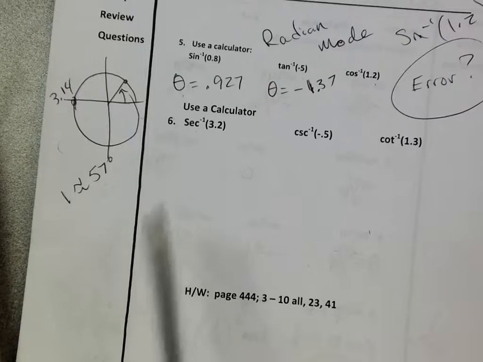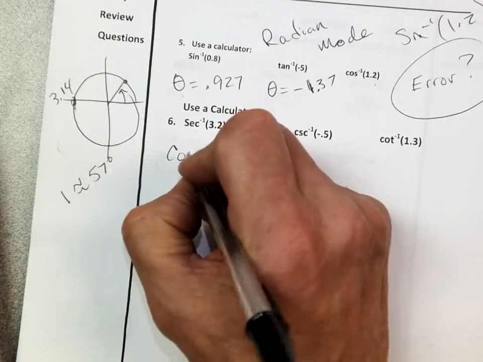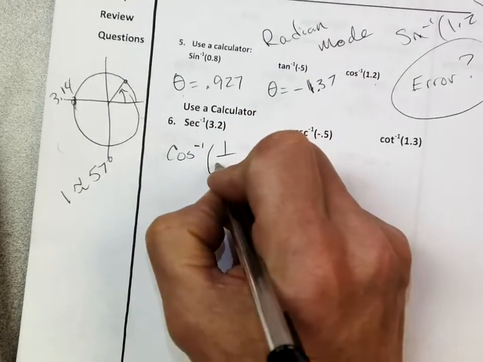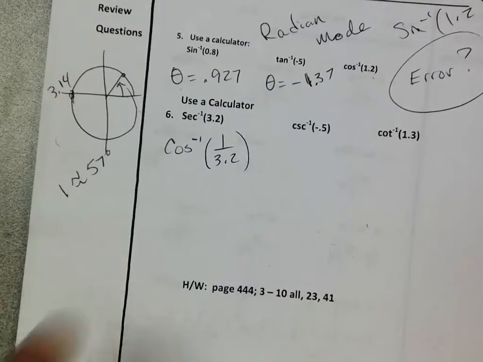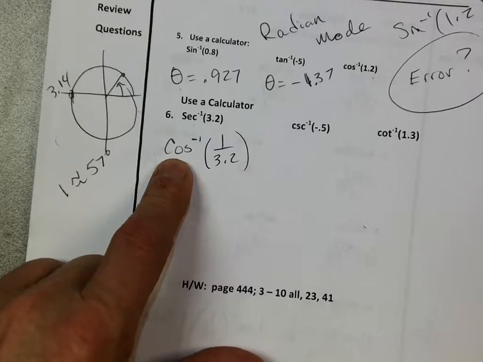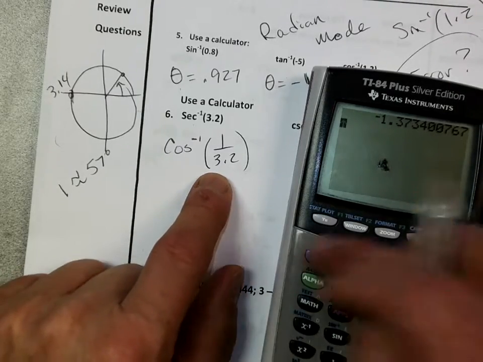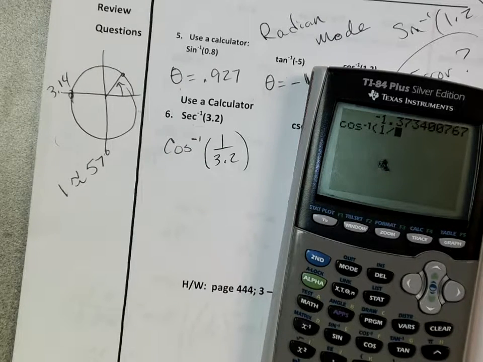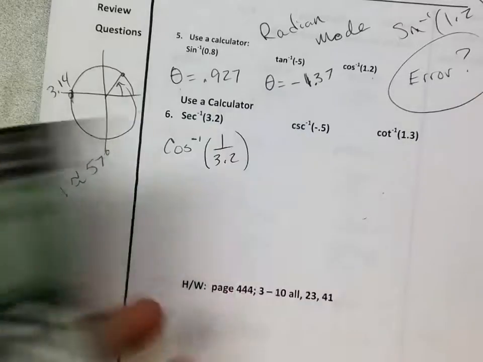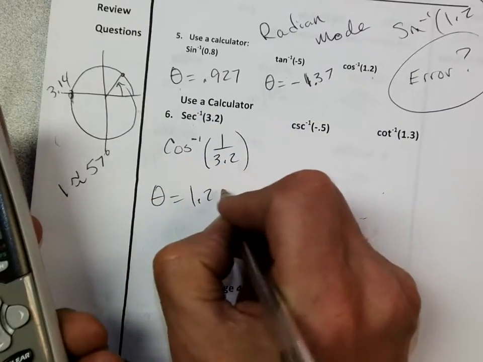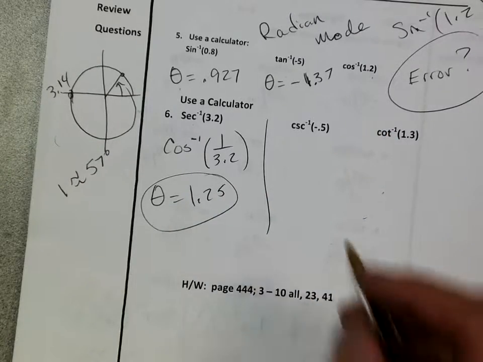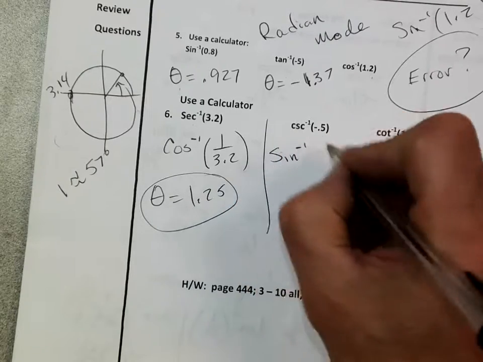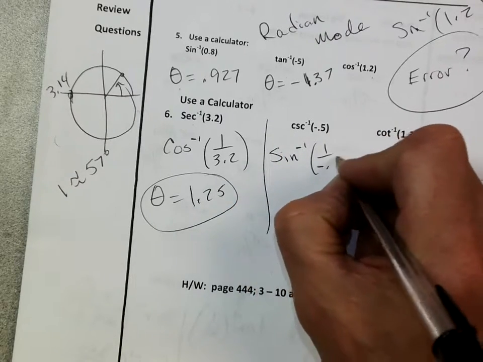What about secant? Well, secant is not on our circle, but we could do cosine inverse of 1 over 3.2. I don't have a secant button on my calculator. Josh might. I don't. So I just change it to cosine inverse of 1 over 3.2. So I'm just going to go cosine inverse of 1 divided by 3.2, and I get an answer of about 1.25. Theta equals 1.25.